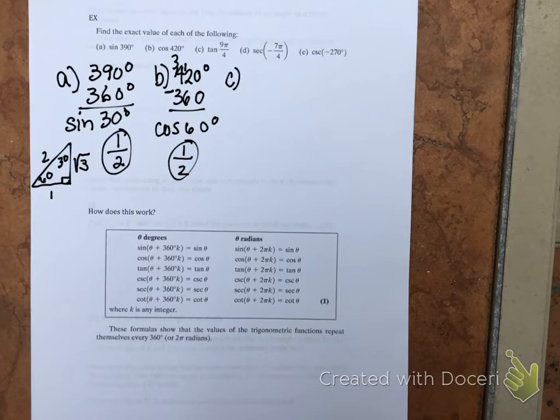For part C, it's tangent of 9 pi over 4, in radians. So here's the deal. 2 pi is equal to something with a denominator. In this case, the denominator is 4, so I'm going to double that and get 8. I'm going to get 8 pi over 4. Now 8 pi over 4 is equal to 2 pi. Okay, it's just finding a common denominator. So 9 pi over 4 minus 8 pi over 4, because that's 2 pi, I get pi over 4.